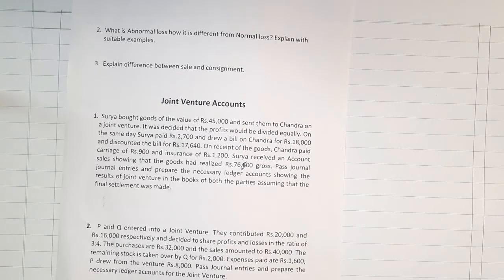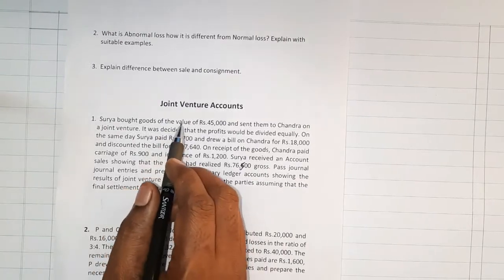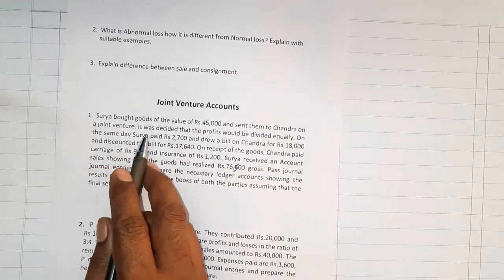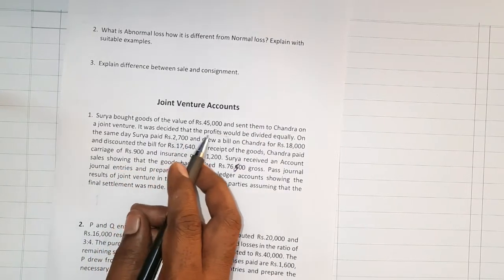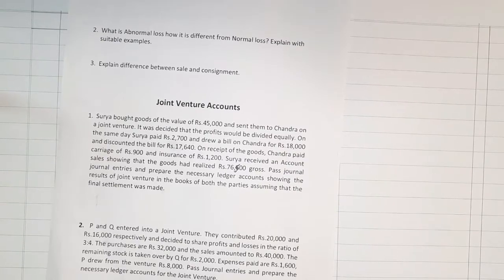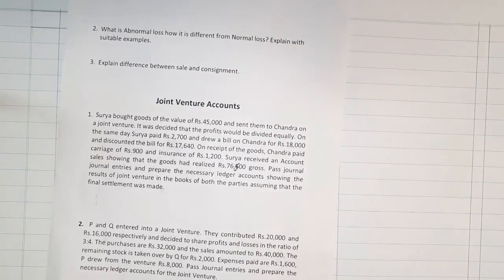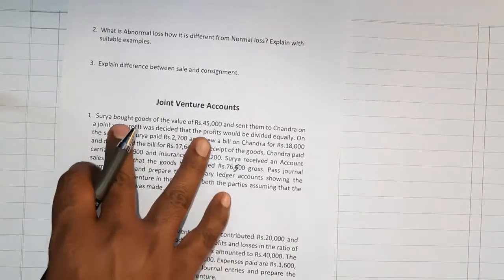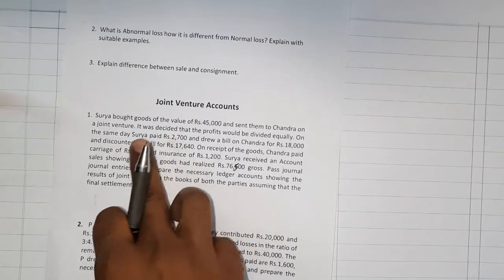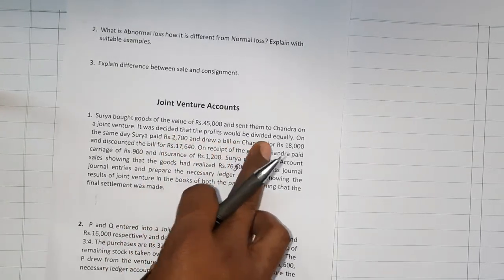So we can see the first one. Surya bought goods of the value 45,000 and sent them to Chandra on joint venture. It was decided that the profits would be divided equally. Whatever the profits of Surya and Chandra, divided equally means there are only two partners, Surya and Chandra. Equally means 1/2, 1/2.